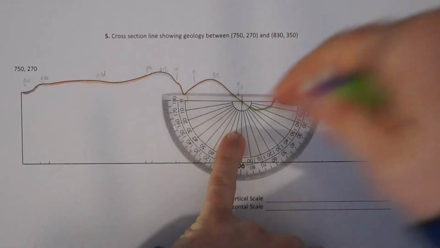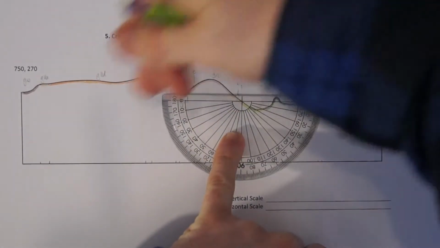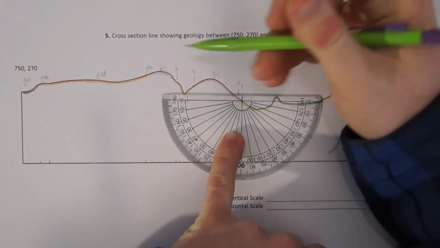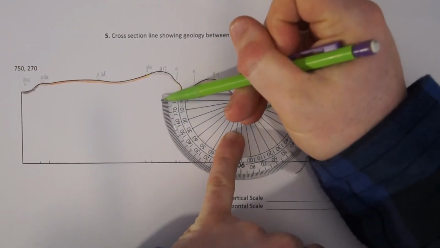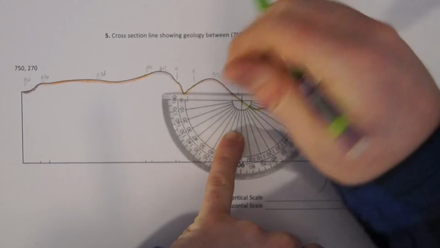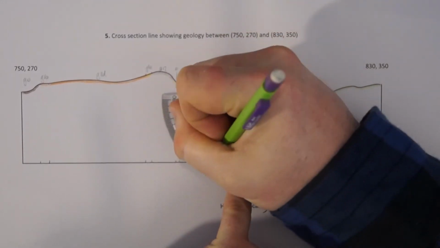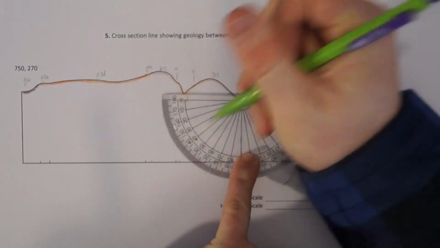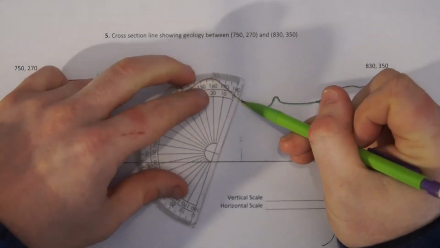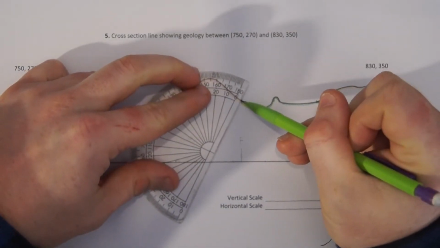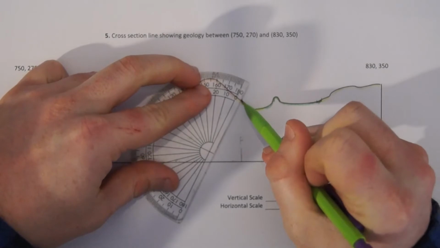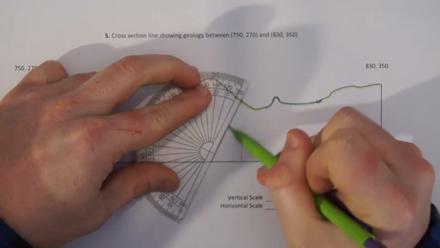I know the dip direction is towards the south, which in this case is towards our Jurassic rocks. So I'm going to count round 0, 10, 20, 30, 40, 50, 60, 64. So my fault plane on my cross section is going to look like this.